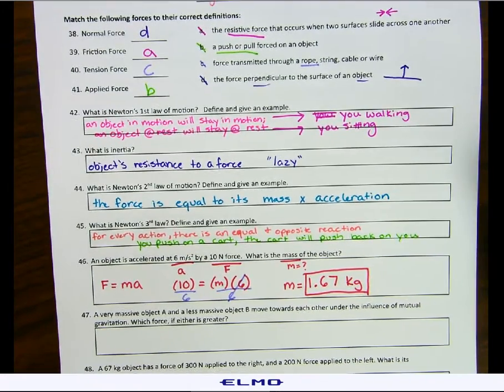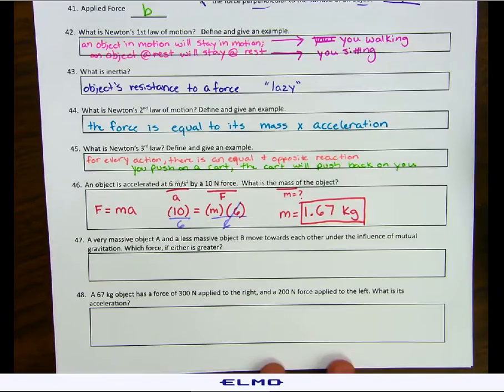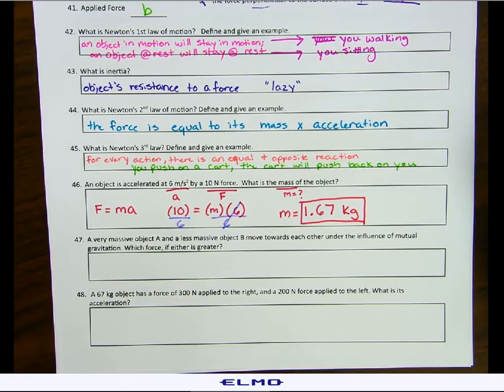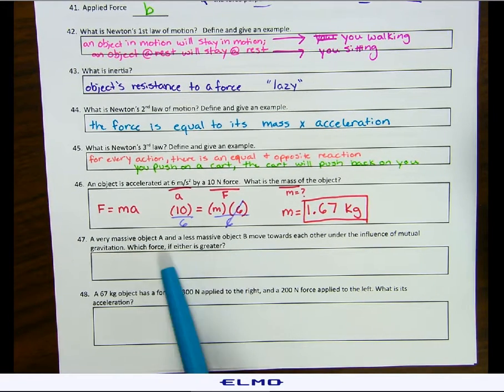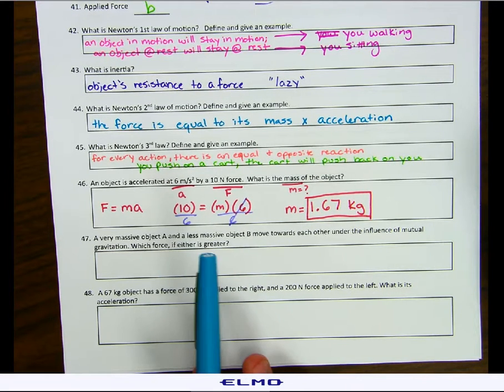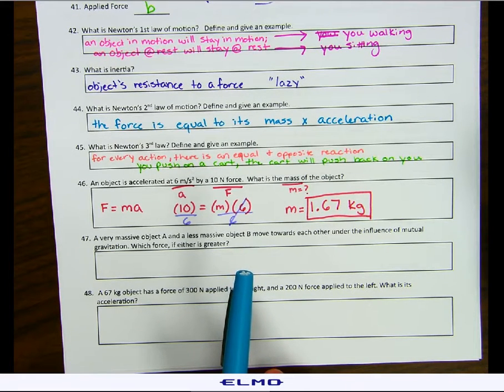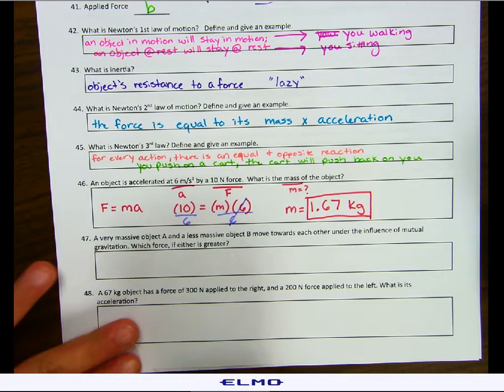Number 47. A very massive object A and a less massive object B move towards each other under the influence of mutual gravitation. Which force, if either, is greater? So this one is a trick question. We have a bigger object A and a smaller object B. Which force is greater? So this deals with the law of universal gravitation and Newton's third law. These forces are equal.